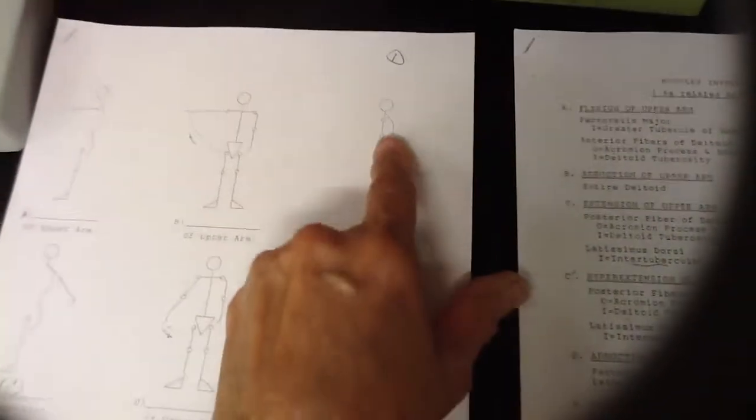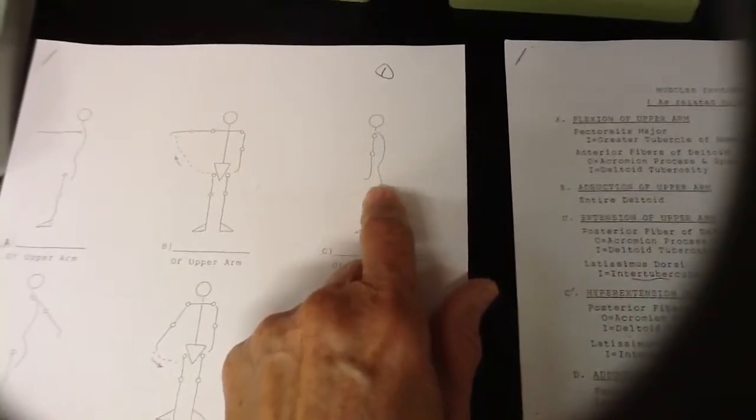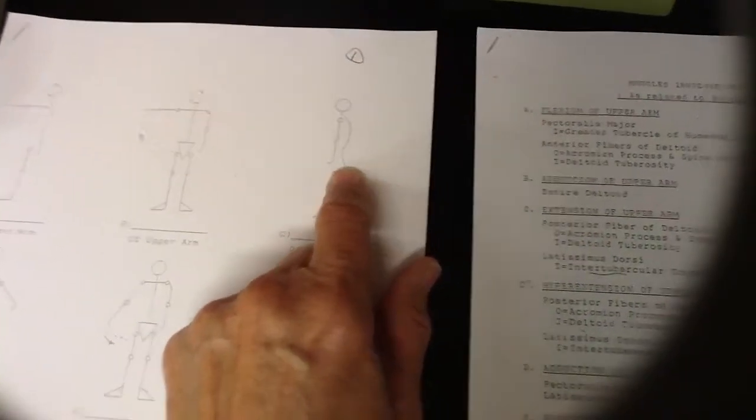Okay, so this would be the posterior fibers of the deltoid, and then a large muscle on the back called the latissimus dorsi. I'm not going to go through each one of these on this little video, but you will have that, so just wanted to go over it and let you see how you're supposed to use this.